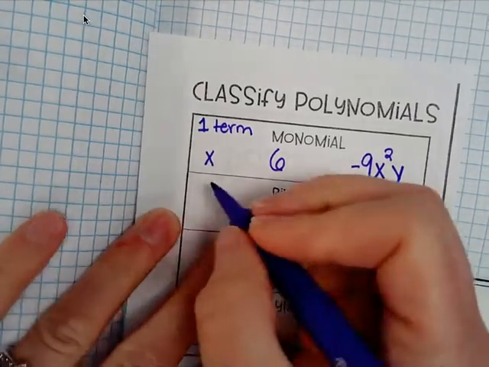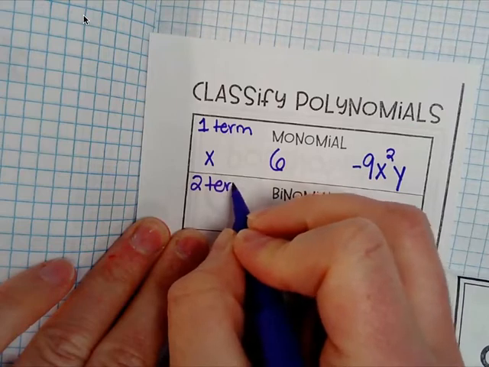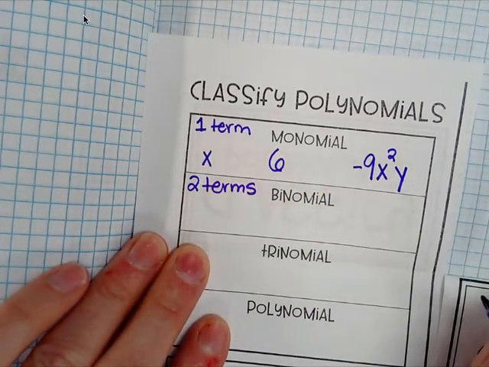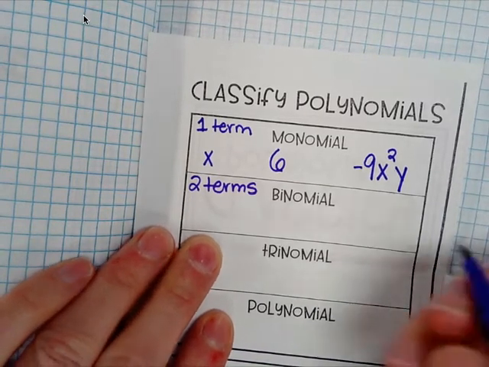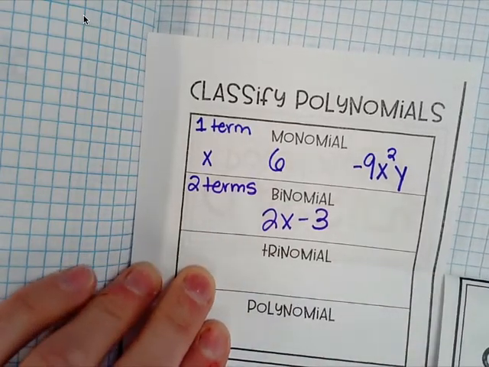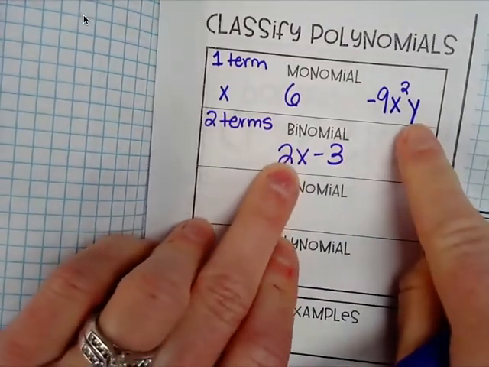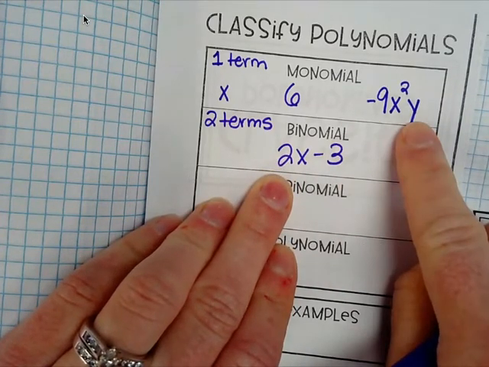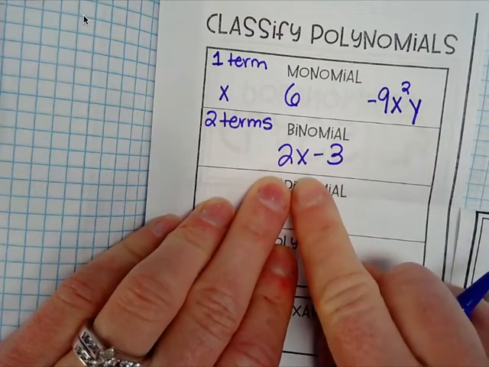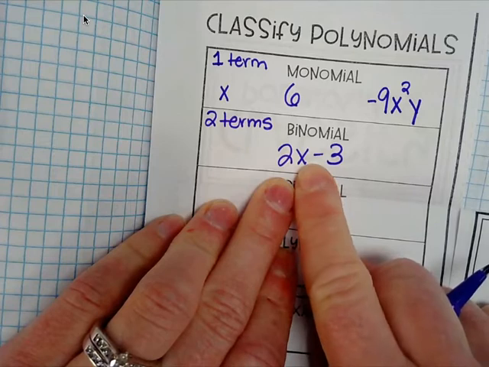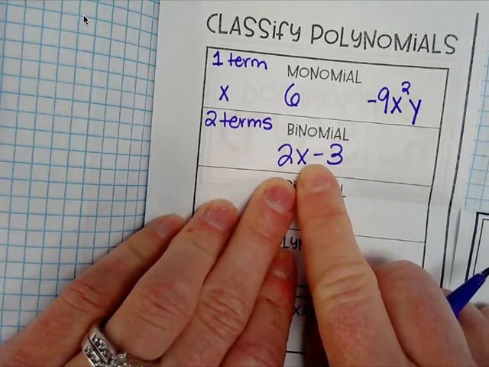So binomial is where you have two terms. Where there's a plus or a minus between two different terms. So an example would be 2x minus 3. That's a binomial. So see the difference between monomial and binomial? Monomial is just one term. Binomial has two terms. 2x is a term and 3 is a term. It's separated by some kind of operation, plus or minus.